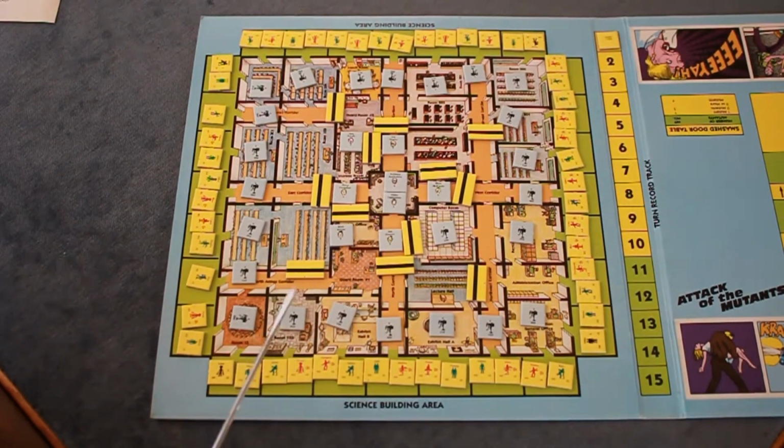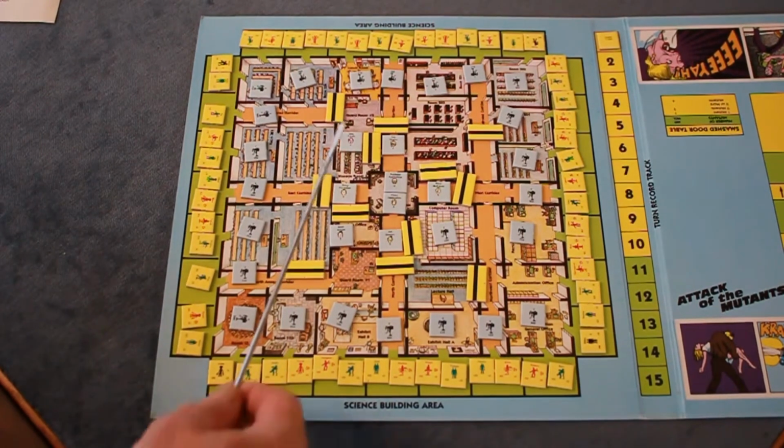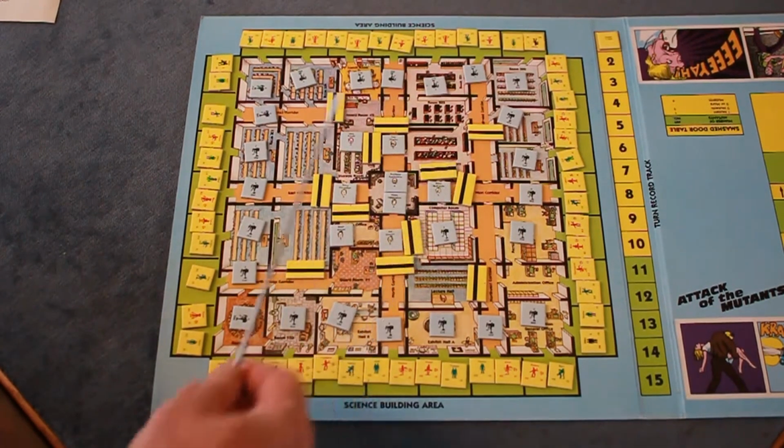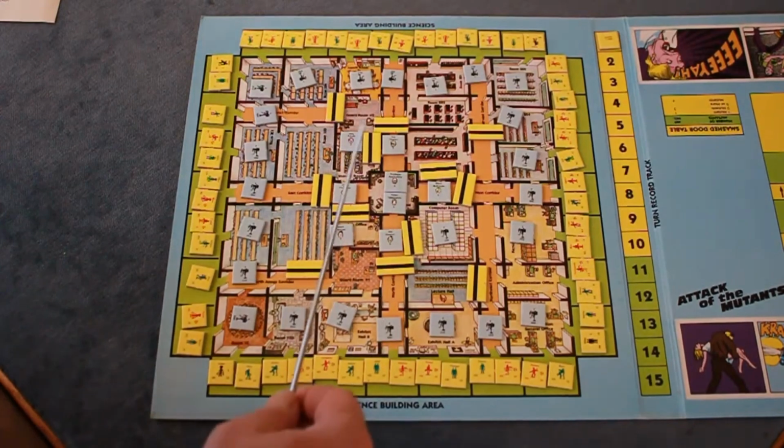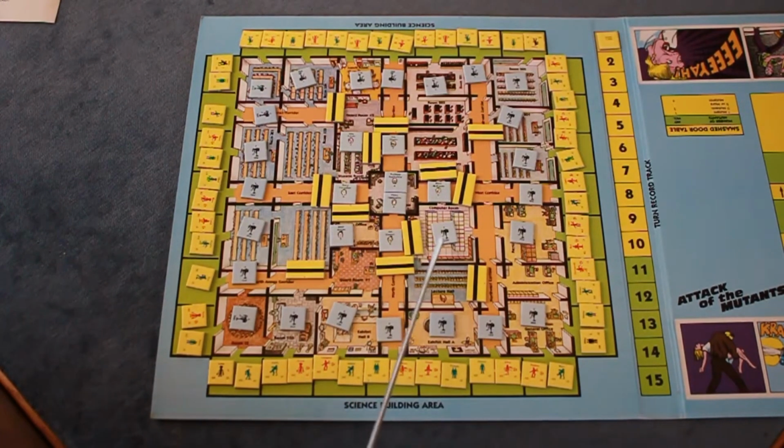They're in the tech room, and then all the other humans can be set up in any of the other rooms except the tech room. For setting up the humans, I set them up to kind of make like a last stand around the tech room, so you see I kind of put them all around that area.